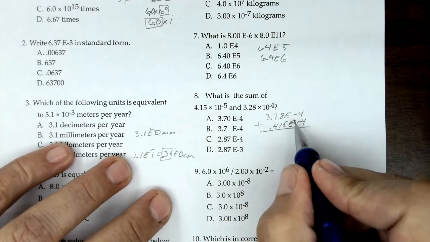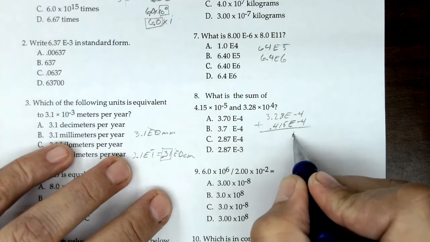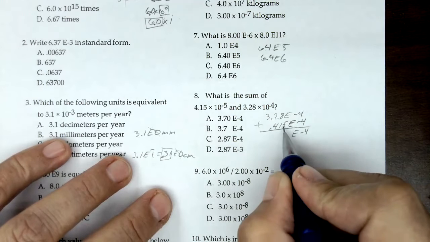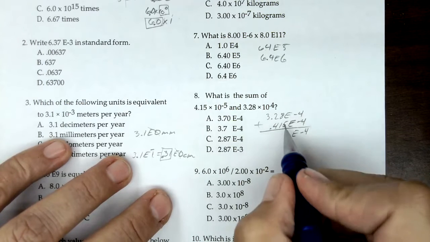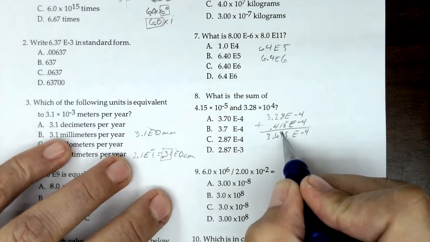And if you add chairs and chairs, you get chairs. If you add grapes and grapes, you get grapes. So we get E-4 kind of falls through as any common multiplier would there. And we get 5963.